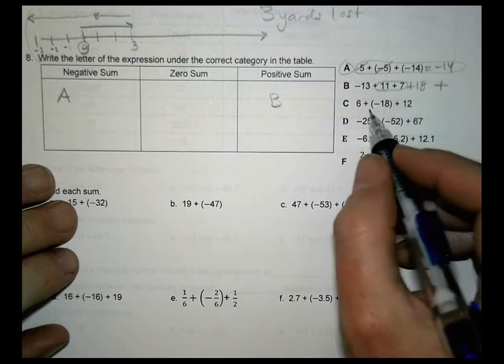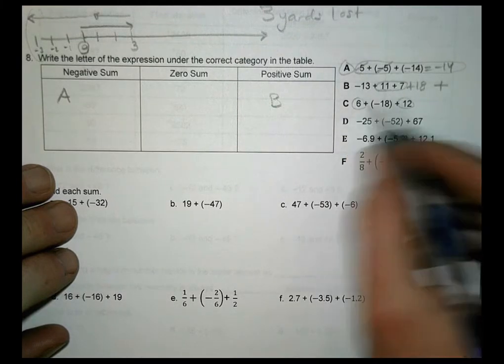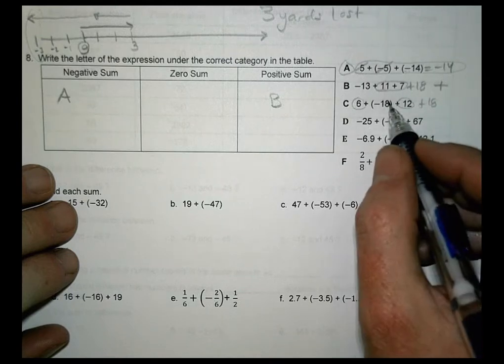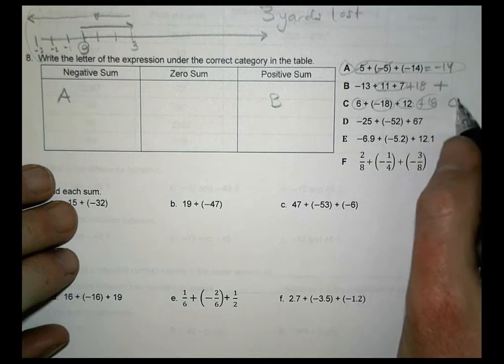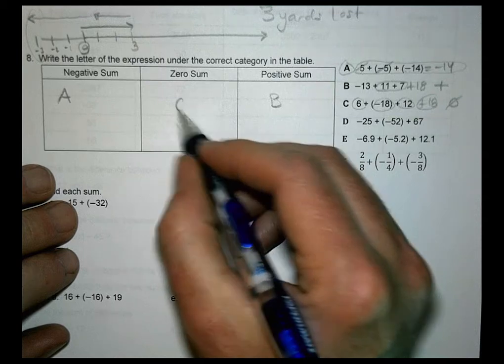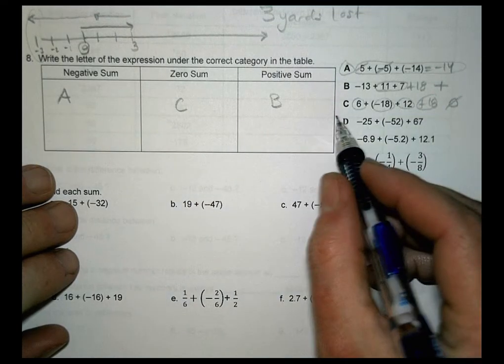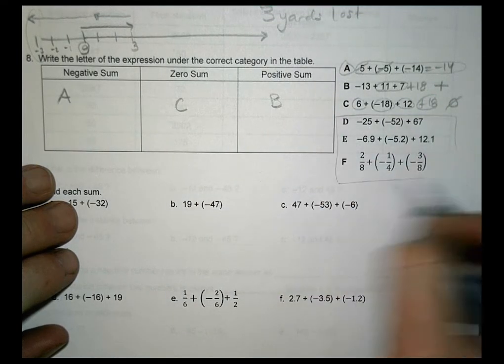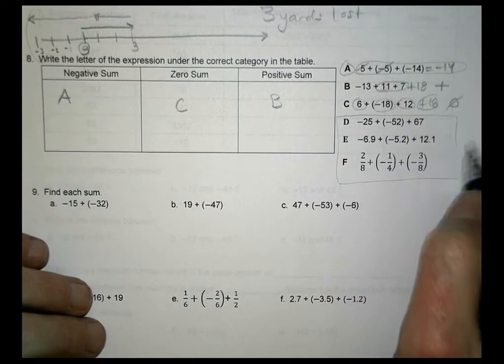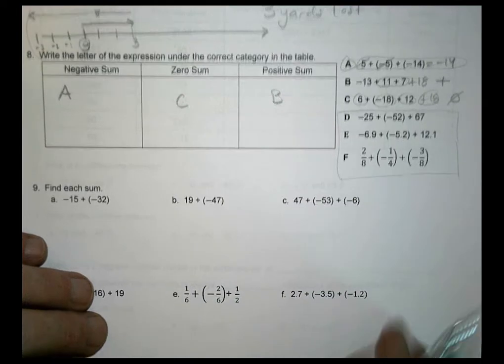For C, we have a 6 and a 12. That's a positive 18 and a negative 18. It's going to give me a 0 value. So we could put C right there. Do the same for D, E, and F, and put them in the right categories by seeing whether it's negative, 0, or positive.